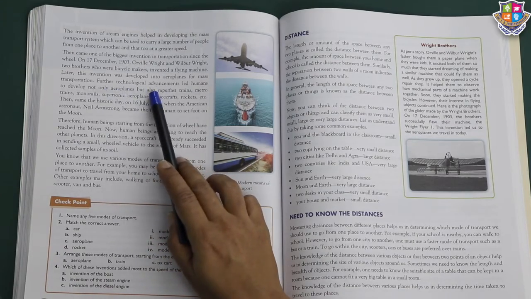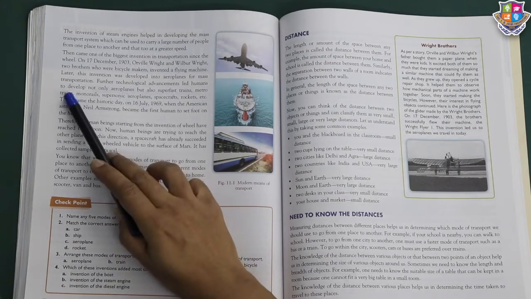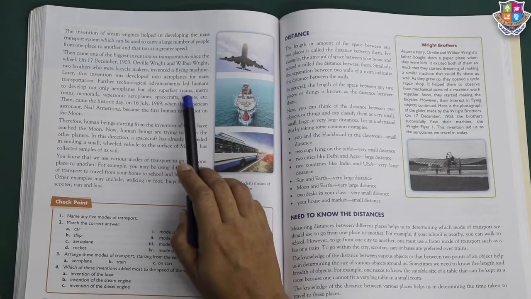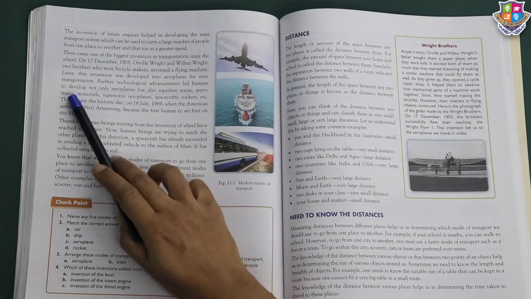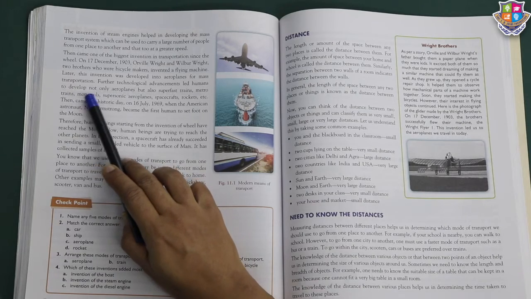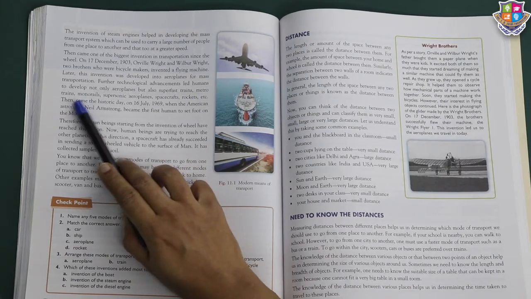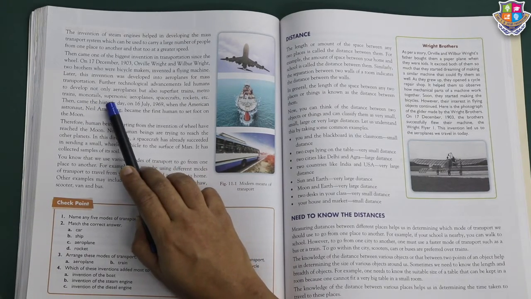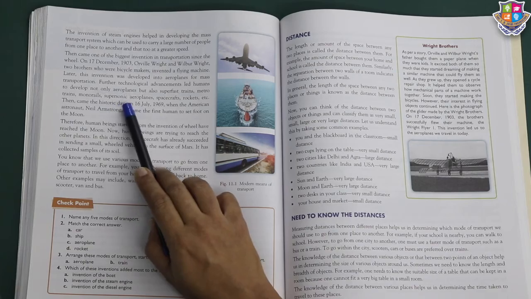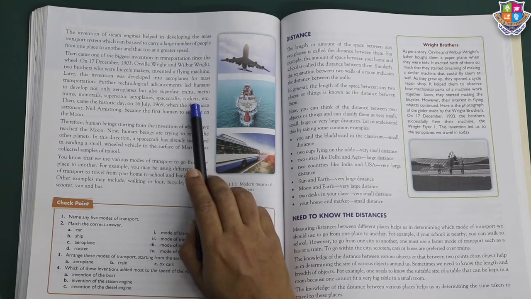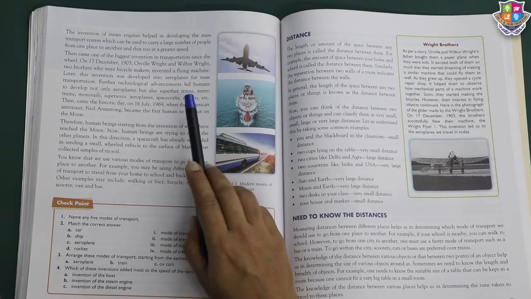Further technological advancements led humans to develop not only aeroplanes but also super fast trains, metros, abhi ban raha hai Mumbai mein, to develop not only aeroplanes but also super fast trains, metro trains, monorails. You can see in Mumbai also monorail, supersonic aeroplanes, बहुत जल्दी जाते हैं, spacecrafts, rockets. So this is how we developed.